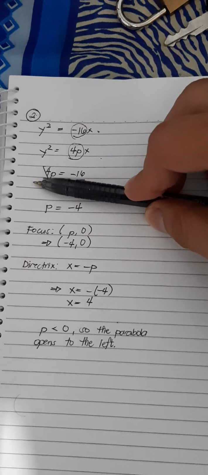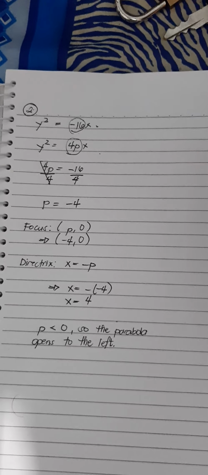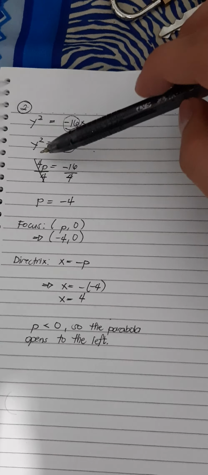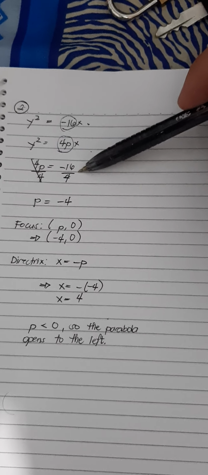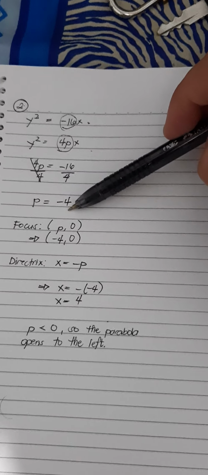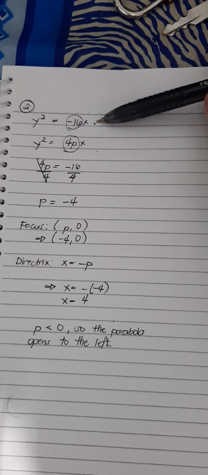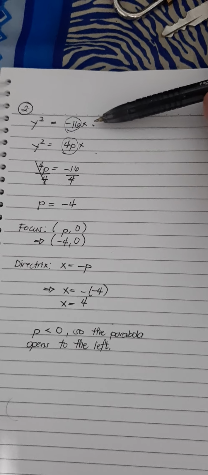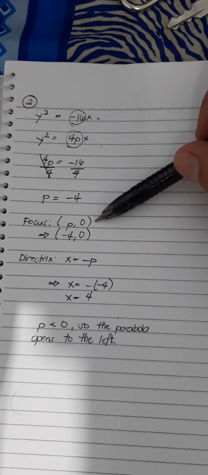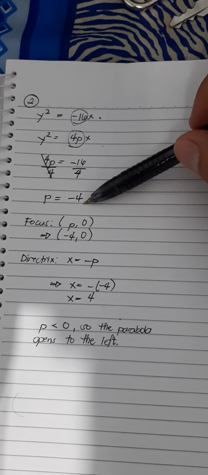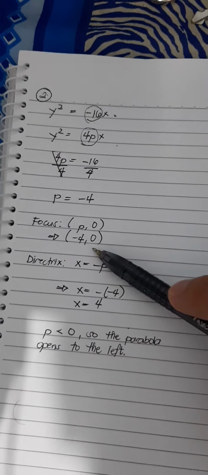In order for us to find the value of p, we need to divide both sides by positive 4. So 4p divided by 4 is equal to p, and negative 16 divided by positive 4 is equal to negative 4. The format of the focus of the parabola with a horizontal axis of symmetry is the point (p, 0). So we substitute the value of p, which is negative 4, and we have the point (negative 4, 0).